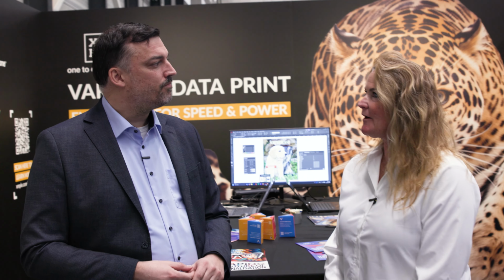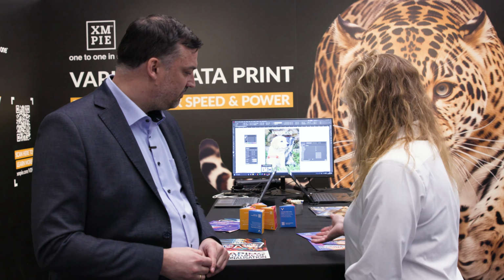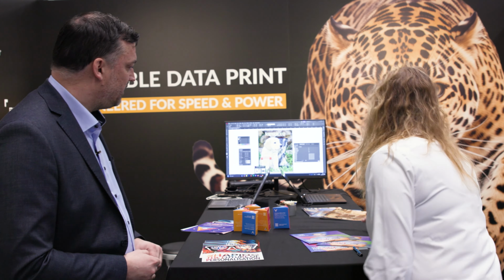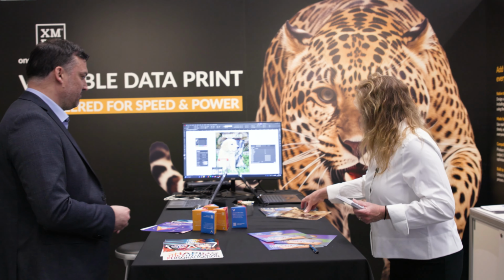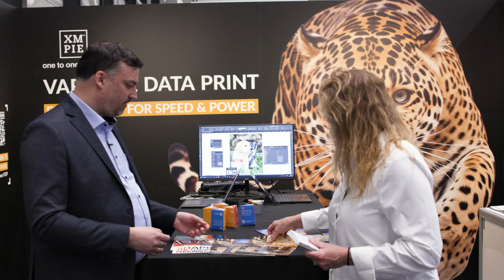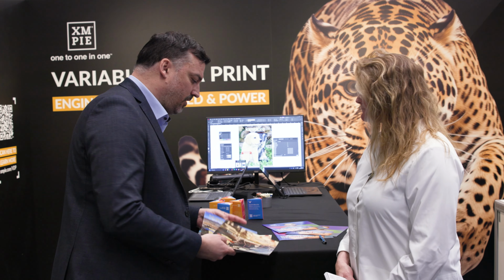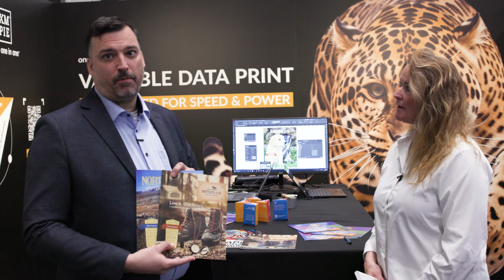So you talk a lot about variable data, but the really cool part of variable is imaging. Let's talk about some of the samples that you have here. Yeah, exactly. This is especially interesting. So give us a little explanation on this. So what we have here is an example from the world of programmatic printing or data-driven marketing.